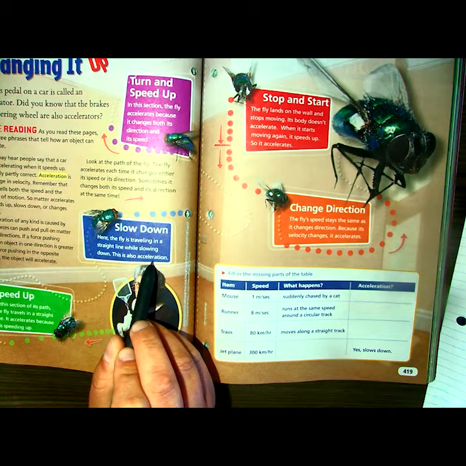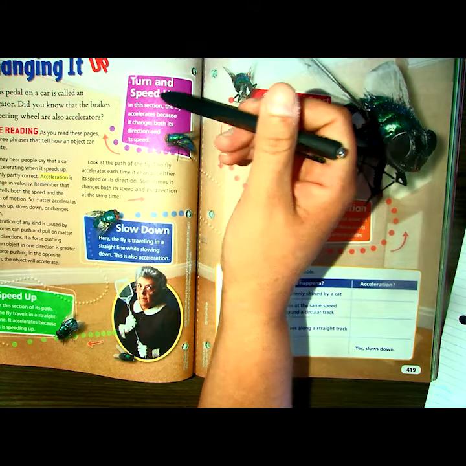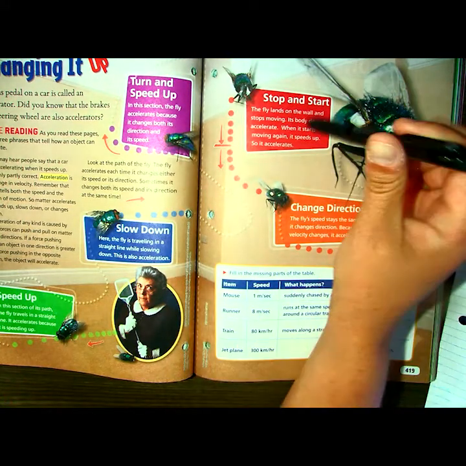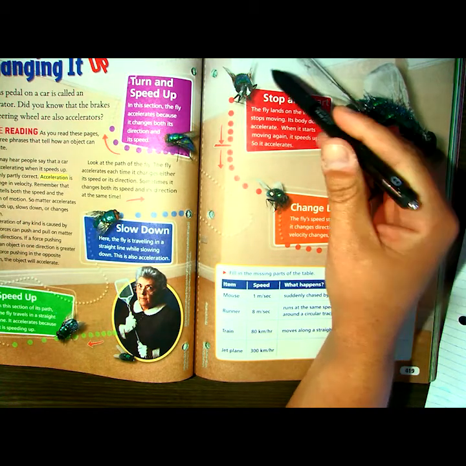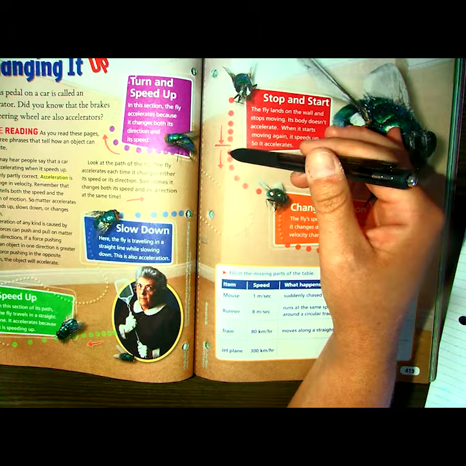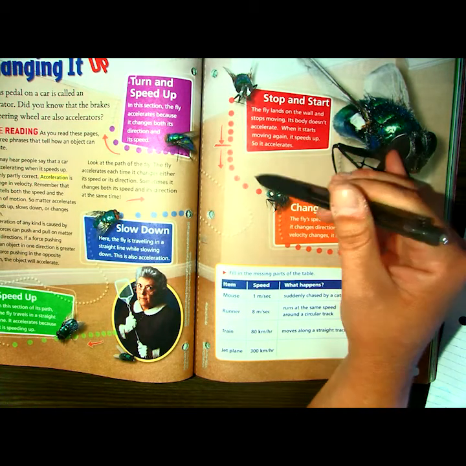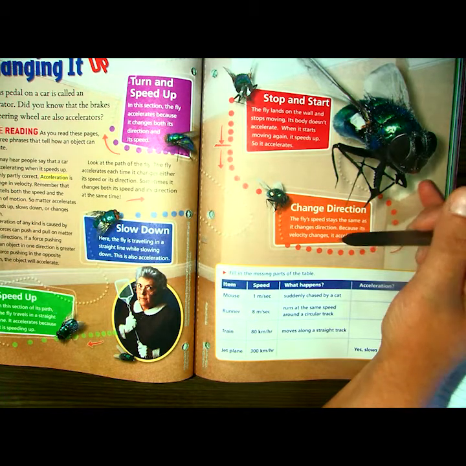So here the fly is now turning and it's speeding up. This is another example of acceleration. Right here where it starts and stops, because it's going to slow down and then speed up again, this is also an example of acceleration. And then right here where it's changing direction, it is also accelerating.